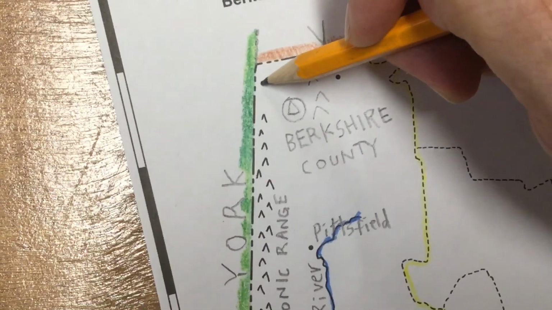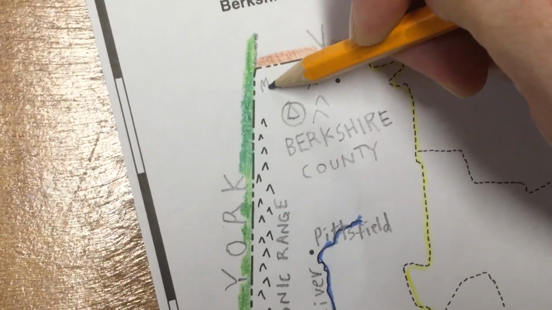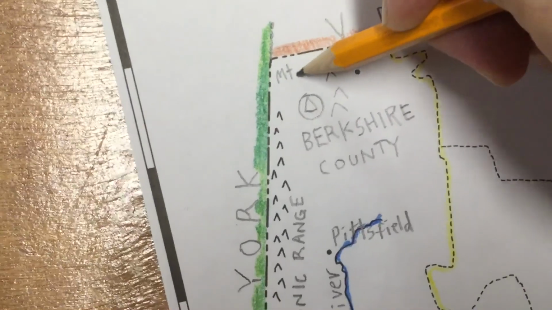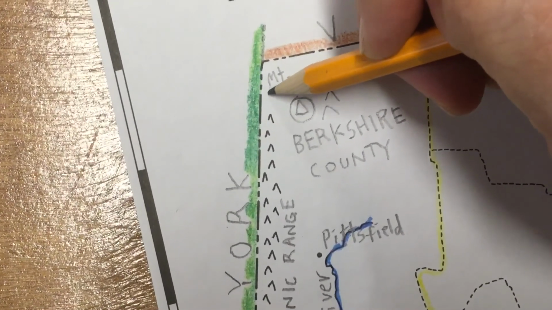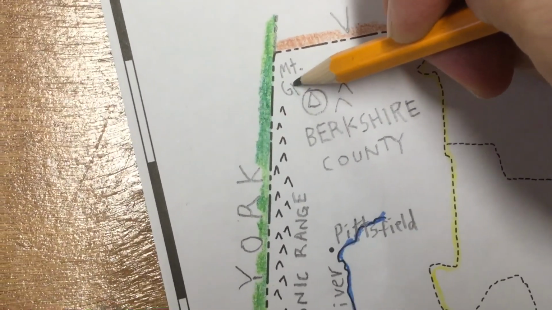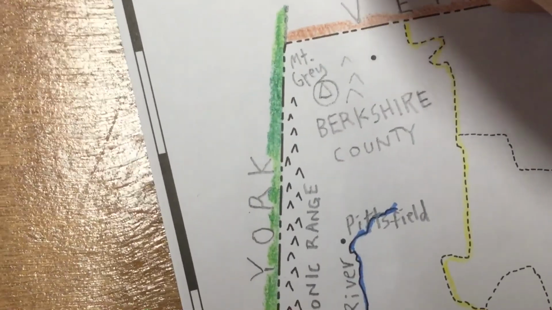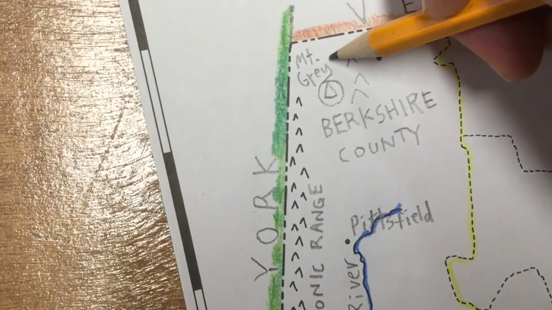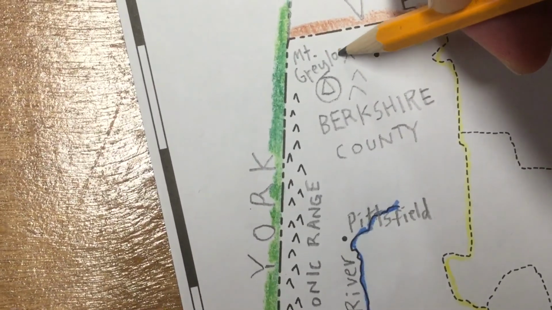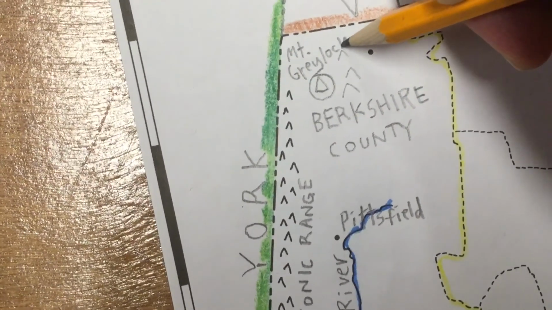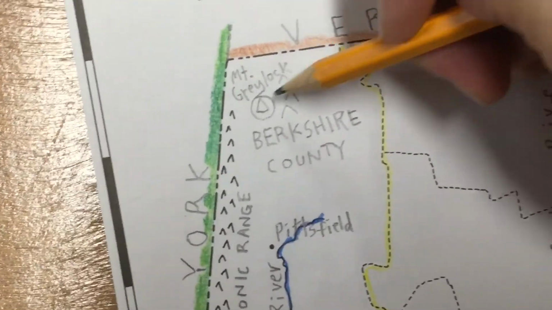And then I'll label it Mt. Greylock. Mount Greylock. Okay, good.